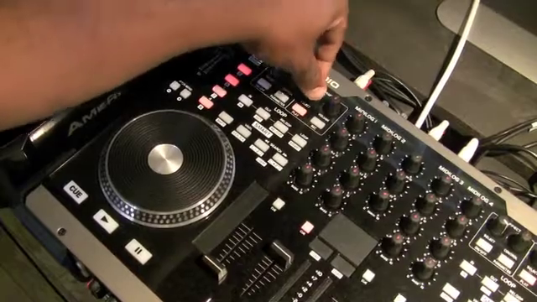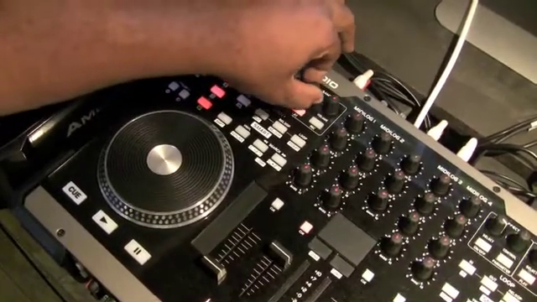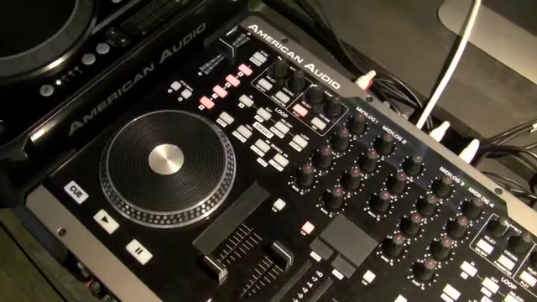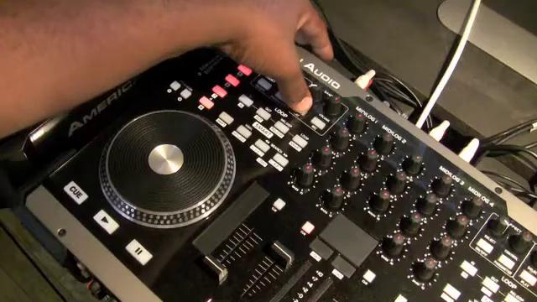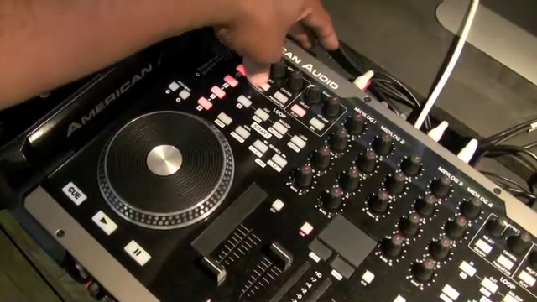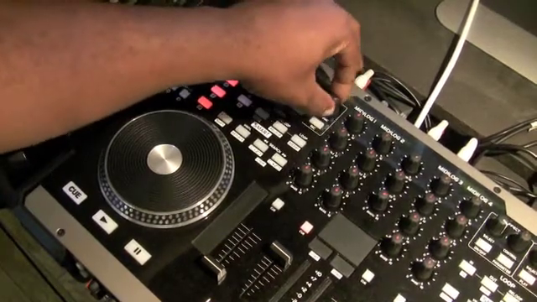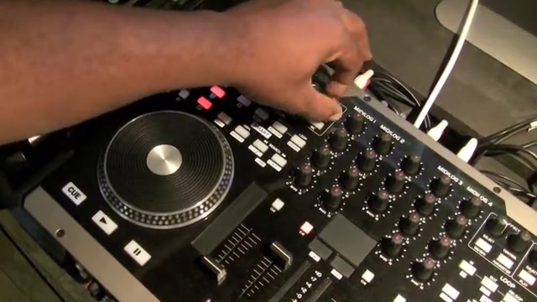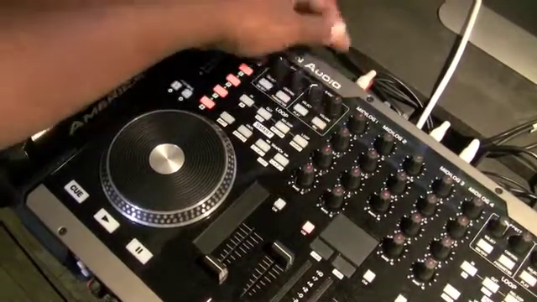The third knob also controls the amount of effect on the next effects in the window, and the button will activate it on and off, and it lights up to indicate that it is either on or off. The last button does the same thing. It controls the amount of effect and if the effect is on or off.